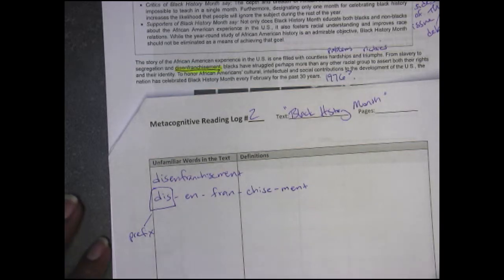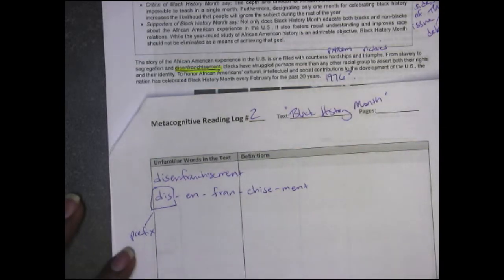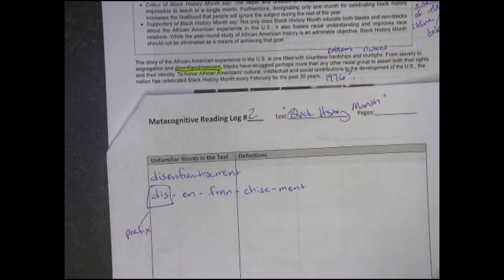And so the prefix dis can help us kind of understand the meaning of this word. And the prefix dis should be familiar to us because we have heard plenty of other words that start with the prefix dis, like discomfort or disagree or dishonest, right? So that kind of gives us a clue of what the prefix dis would mean.